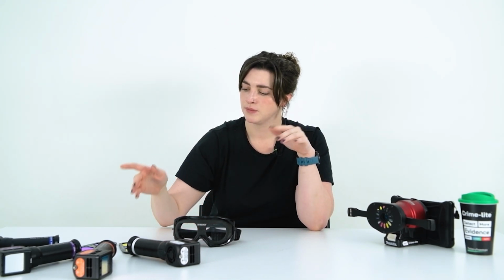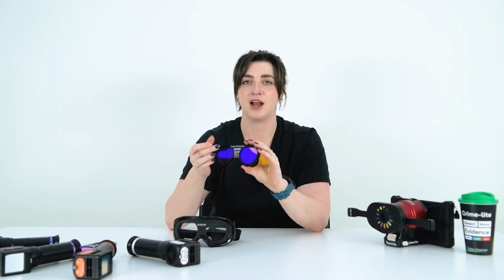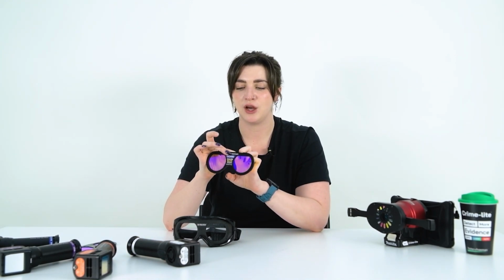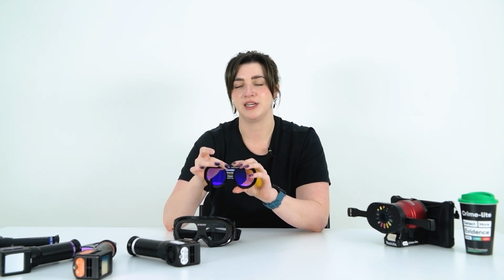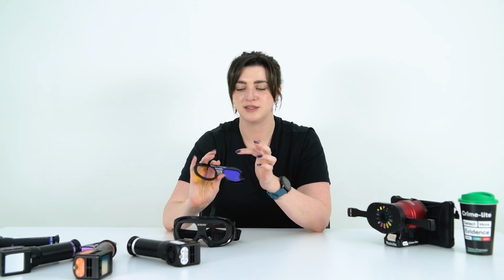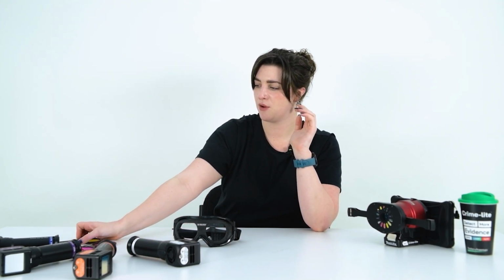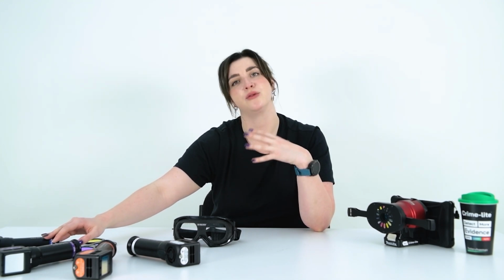There's a couple of different ways that we can do this. I think the easiest way is by looking at the colour on the goggle. All of our goggle filters are labelled with a coloured label that will match up with the labelling on the crime light.